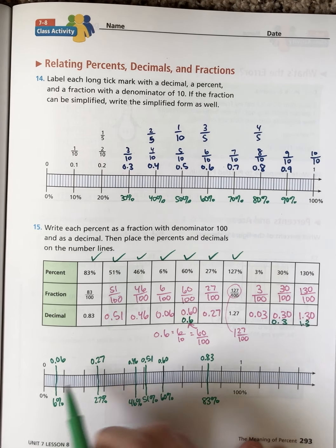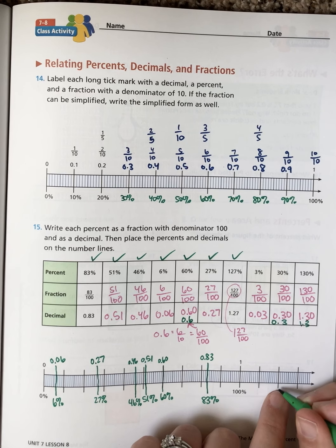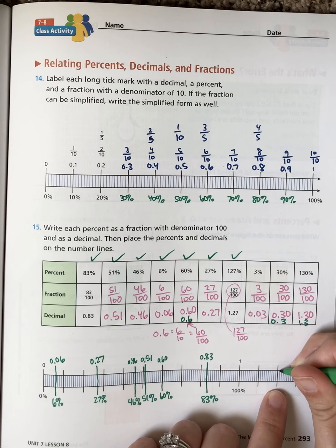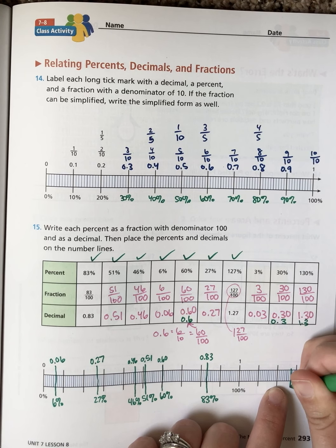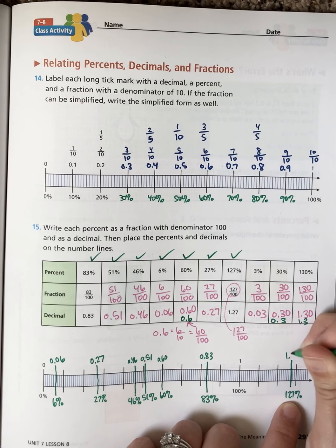127% is going to be all the way over here, past 100, 110, 120, 121, 22, 23, 24, 25, 26, 27. So this right here is 127%, and as a decimal, 1.27.